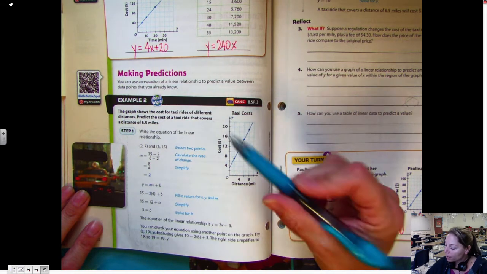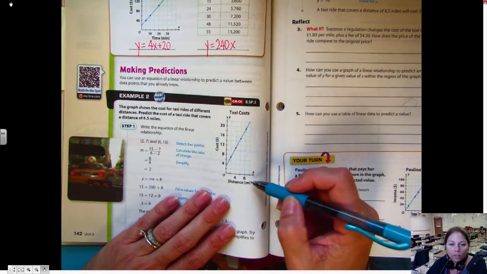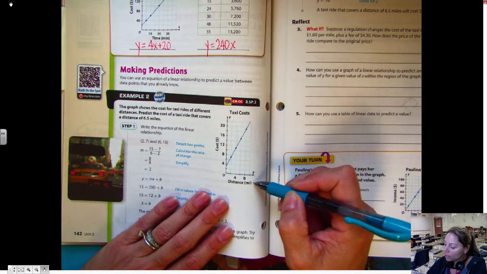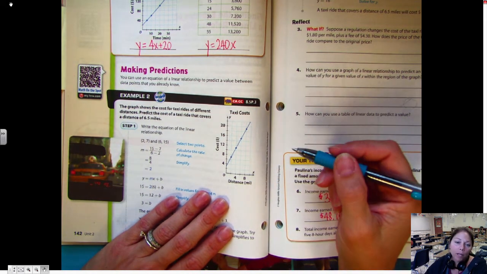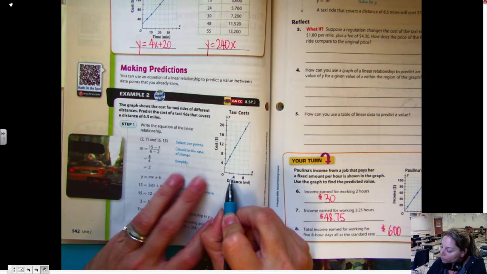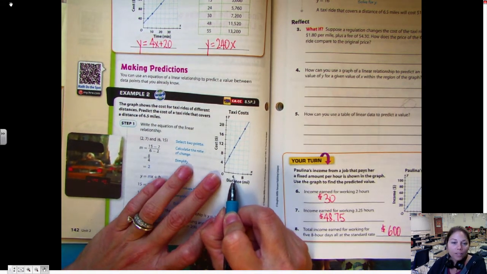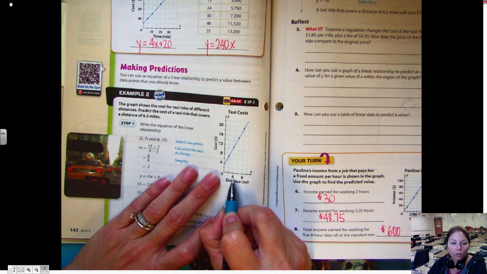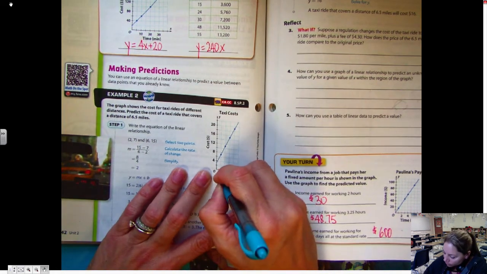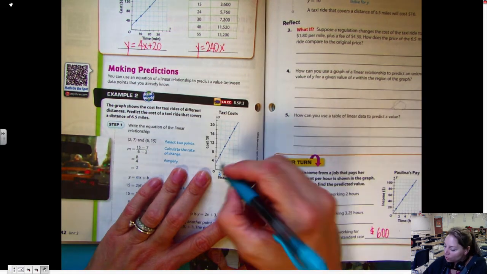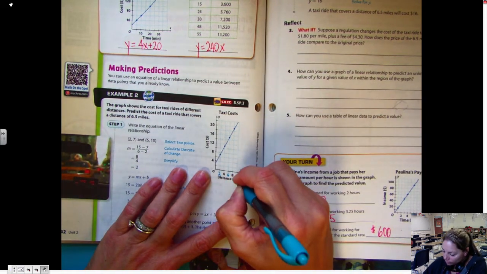And so what they are asking us to do is to predict the cost of a taxi ride that covers 6.5 miles. So what I need to do is look down here at my x-axis and notice that that's a distance. The first thing that I want to do is to identify my interval. I know that from 0 to the first numbered hash mark, it's 4 units. So that means half of that has to be 2. And then I can number across: 2, 4, 6, 8, 10.